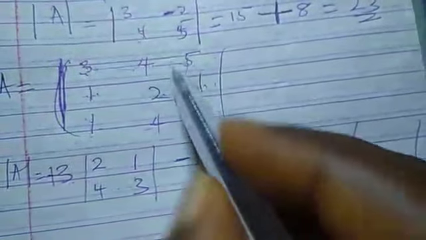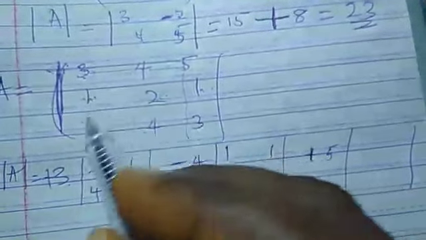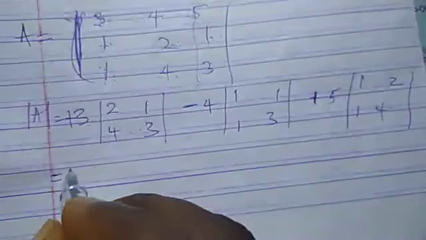I will cancel out all this, and what I will have left is 1, 2, 1, 4. So remember, this is how you are being taught.